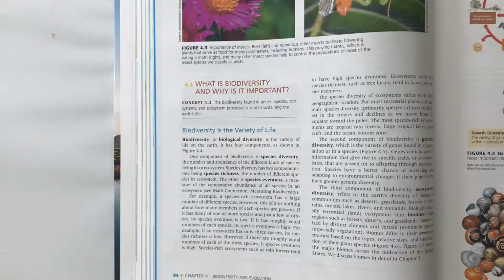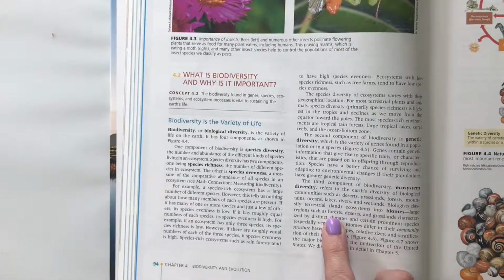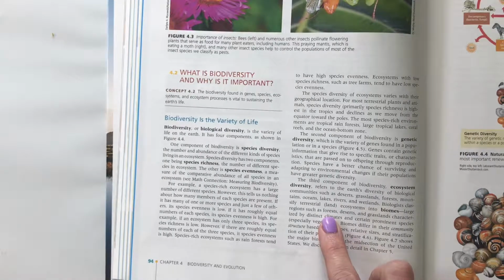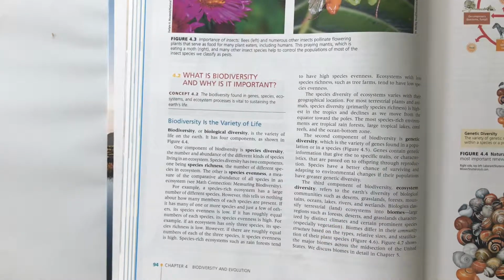All right, next question: describe the change in species diversity as one moves from the equator to the poles. The equator is where you're going to have the richest diversity, and then as you move to colder areas, your diversity is going to go down in terms of number of species.